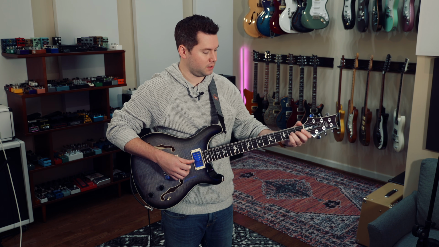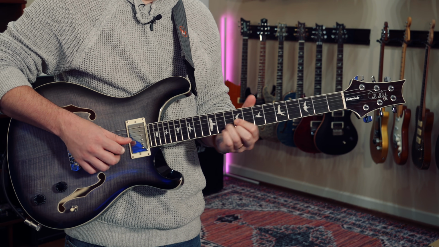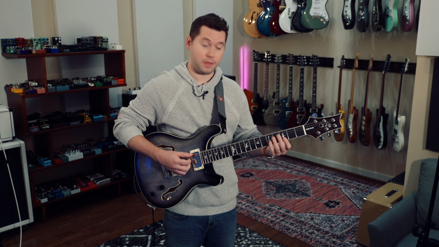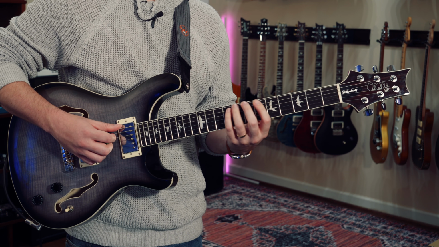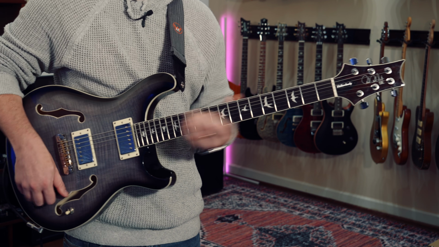Find the lowest A major triad, let's say on the G, B, and E strings. You know it's right there. And then continue up the neck. How about the thicker strings? Let's see. There it is. Then we come up. Remember, these are always the same notes, A, C sharp, and E.